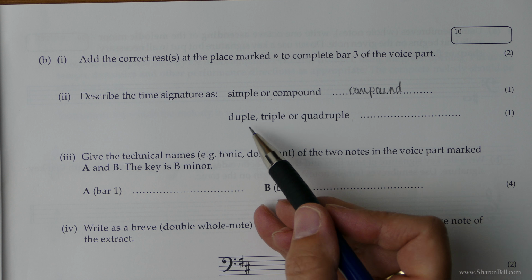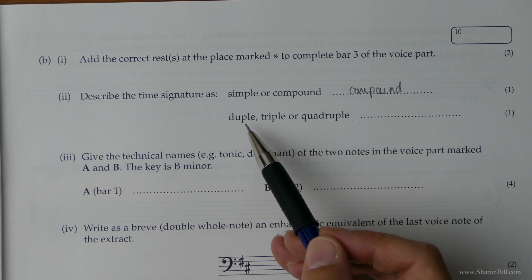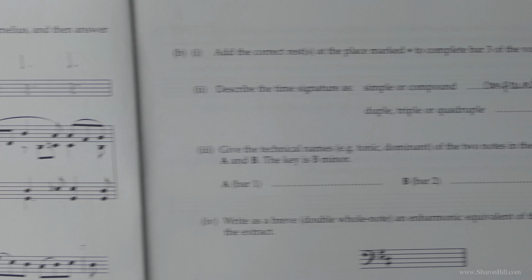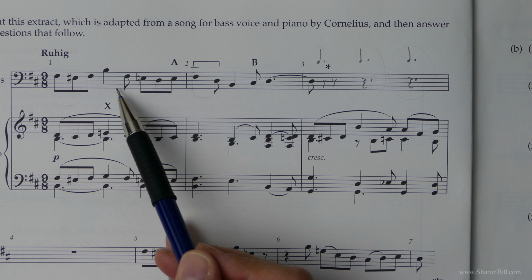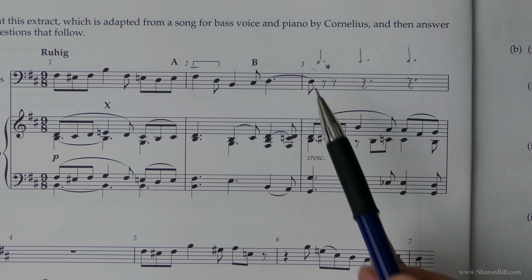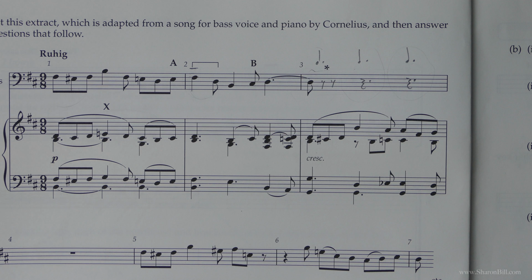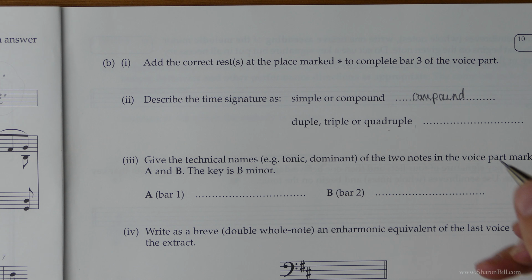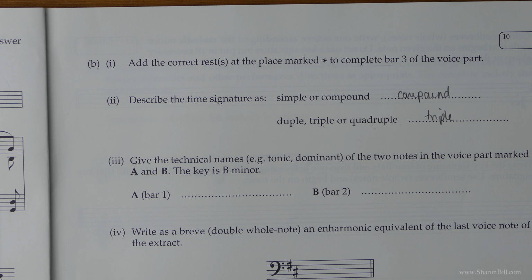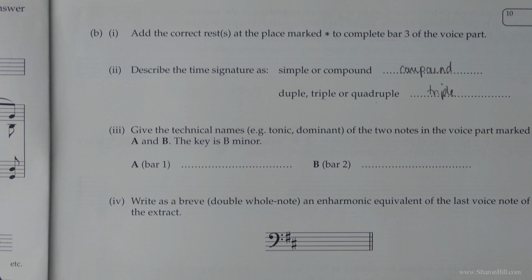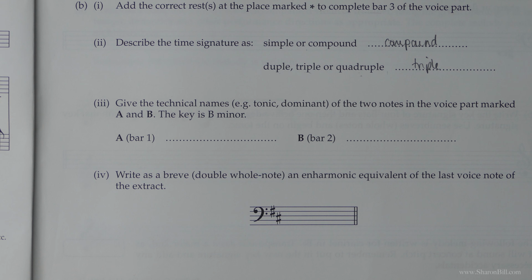And then is it 2, 3 or 4 beats in a bar, duple, triple or quadruple? And 9/8 is 3 groups, 3 beats per bar. We've already discovered that. You'd need to know that for the previous question, and so we know that it's a compound triple time signature. And so let's crack on.